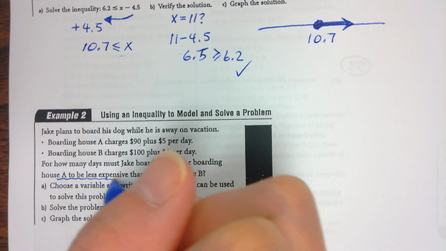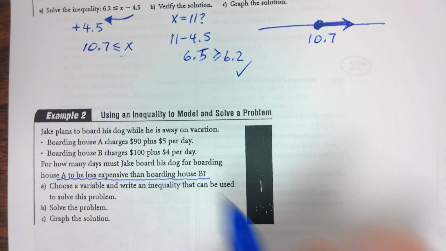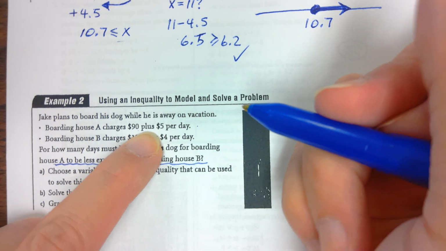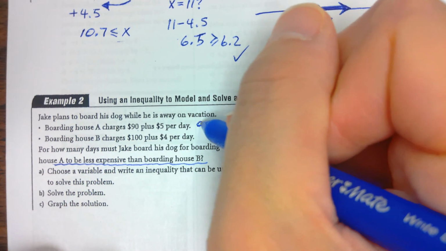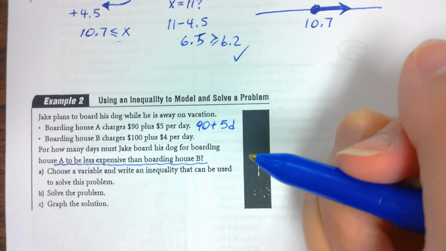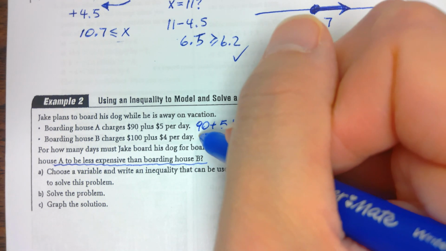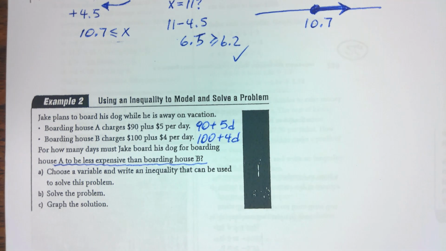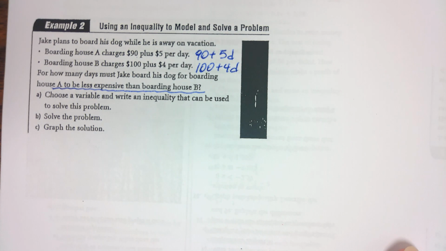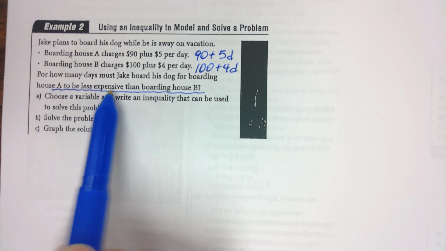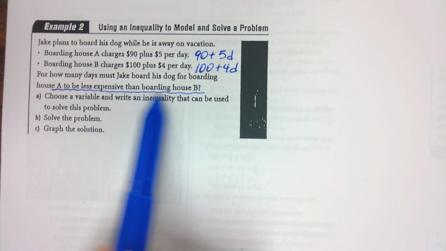So for the first one, 90 plus $5 per day. So it's simply 90 plus 5D. And then for boarding house B, it will just be 100 plus 4D. All right, nice and simple. We've been setting up equations like this before. So now this part, for A to be less expensive than B.